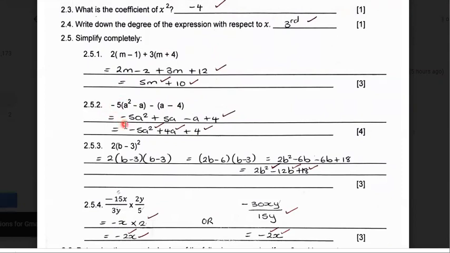Question 2.5.2. Now, again, you're going to use the distributive law for the first part. The second part as well, you may consider there's an imaginary 1 in front of the bracket and use the distributive law there as well. So you got minus 5 times a squared gives you minus 5a squared. You got minus 5 times minus a. Minus and a minus gives you positive, and your answer is 5a.